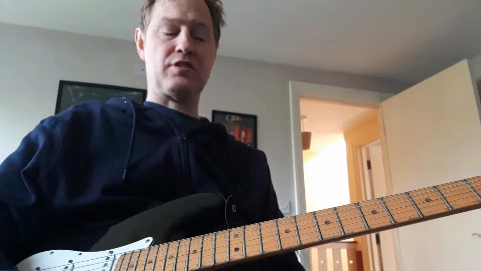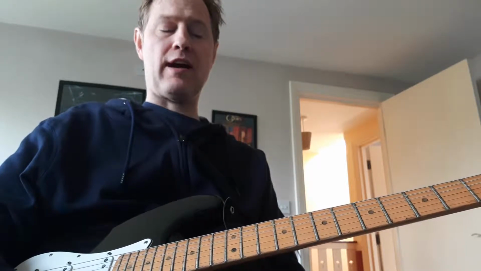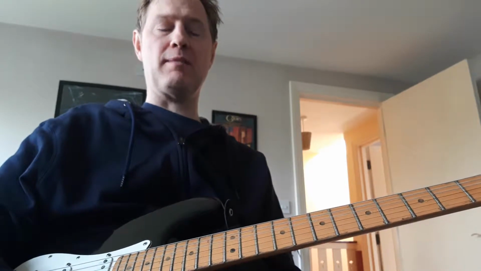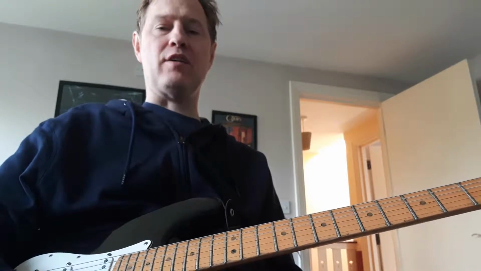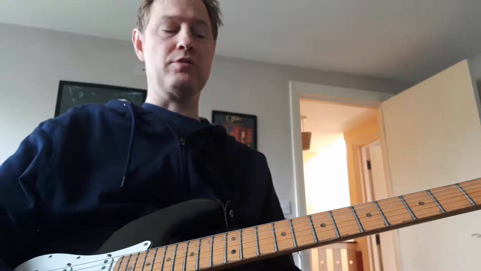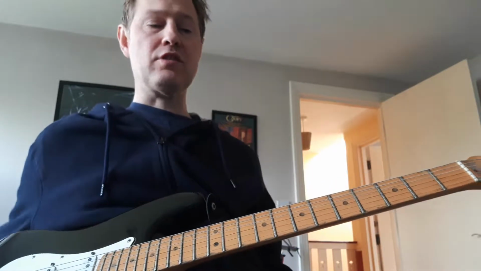So the next shape we're going to look at, we're still going to be on the third shape. Now what we can do with the third shape is get another use out of it, which is the Lydian mode. So I'm just going to quickly recap.